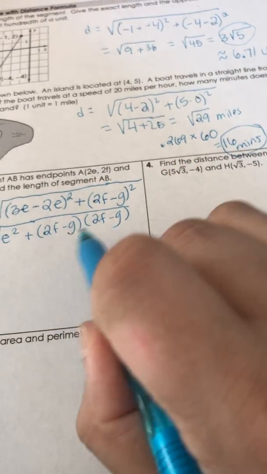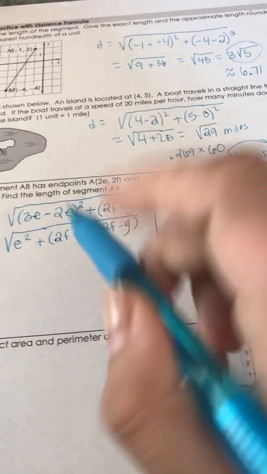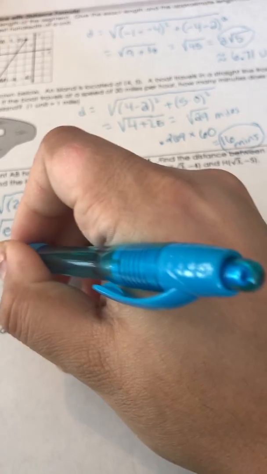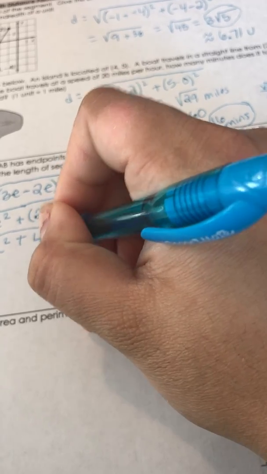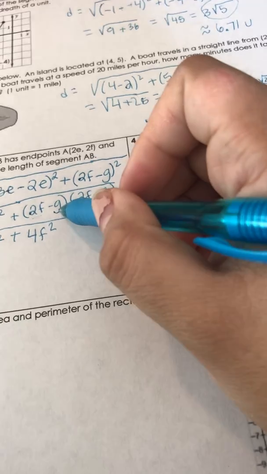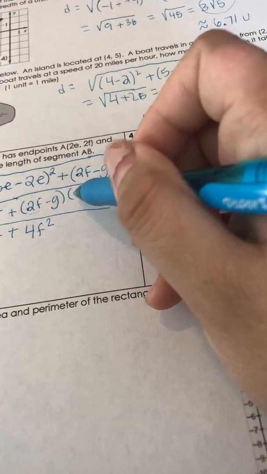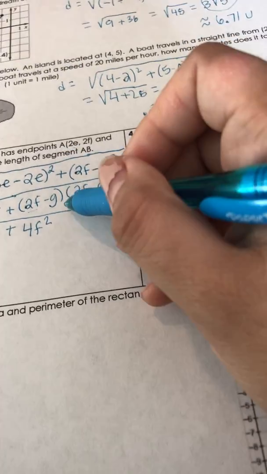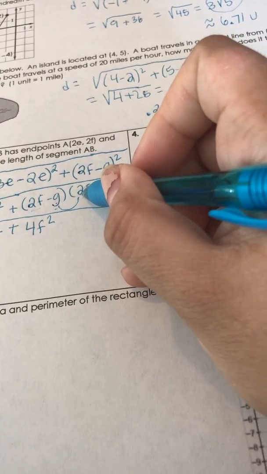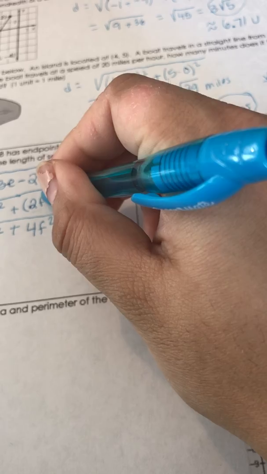And then this is where you do FOIL or the box method to go further. So let's see here. The rest of this stays the same. Still an e squared, still the big radical, but this would give me 4f squared because I have the first terms. The outer and the inner for the O and the I for FOIL would be multiplying these together, so the negative g and the 2f, and then the negative g and 2f again.